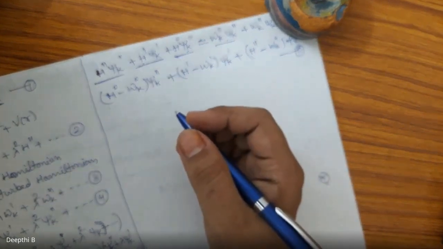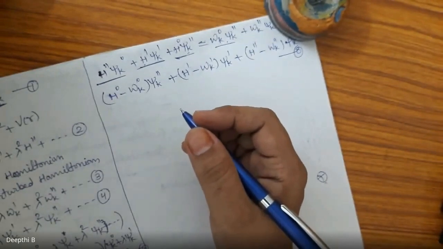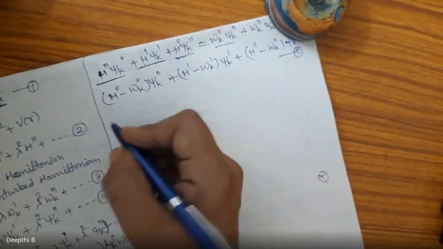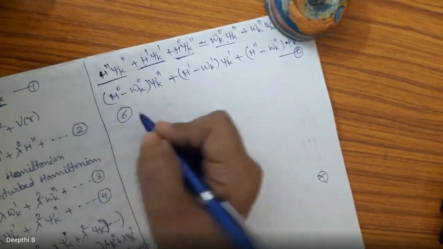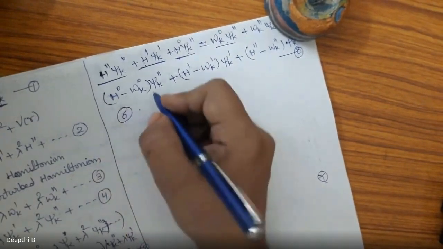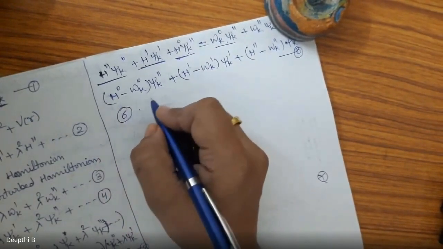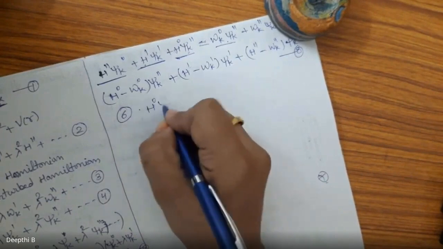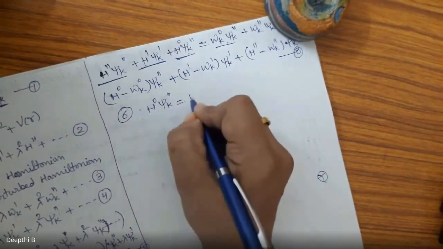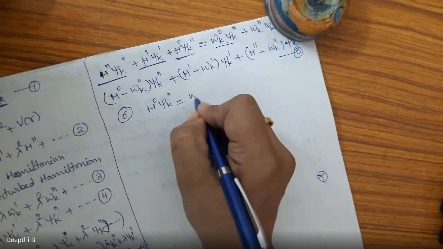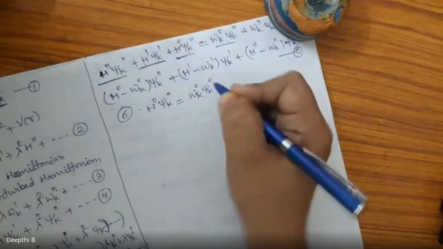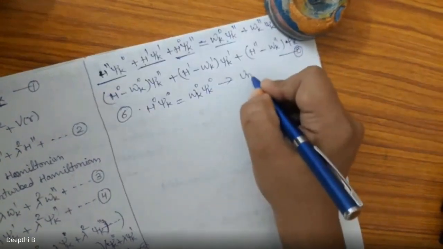Unperturbed, first order and second order perturbation. First, equation 6: there is no lambda. This term, H naught psi k naught equal to Wk naught psi k naught, is denoted as unperturbed.